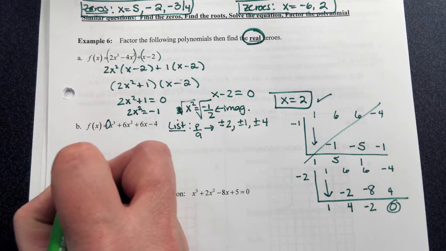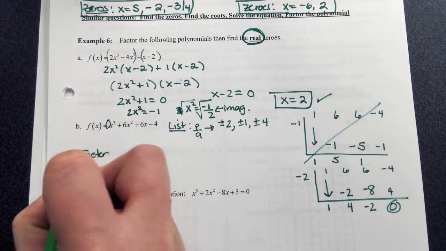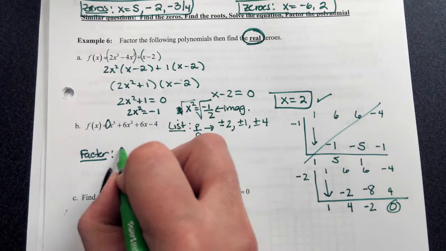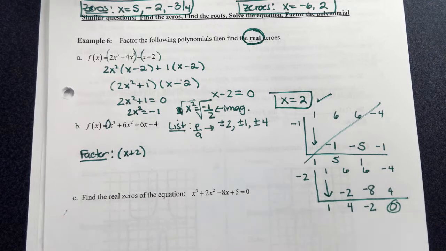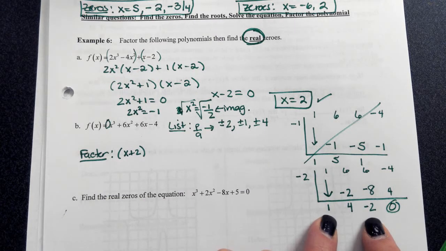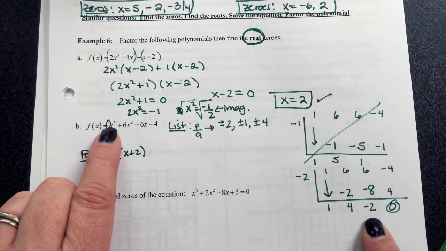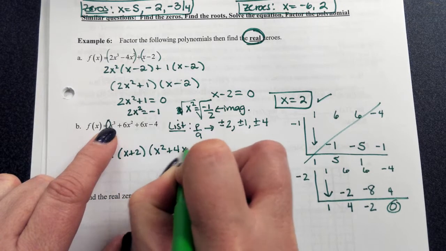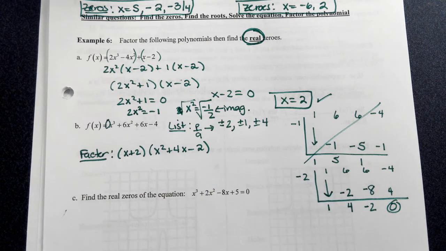So now we can start the factoring process. Remember, what factor did -2 come from? -2 came from the factor of x plus 2. Remember, these are the coefficients of your answer. Remember, we started with an x to the third. We have to drop it down a degree. So that's going to be an x squared plus 4x minus 2. So can I factor x squared plus 4x minus 2 any further?